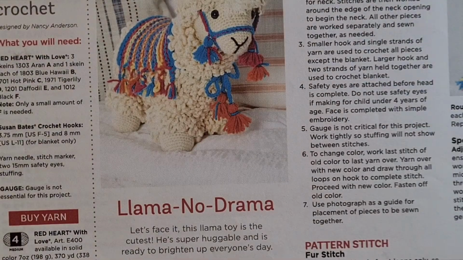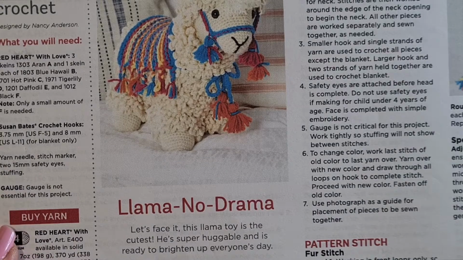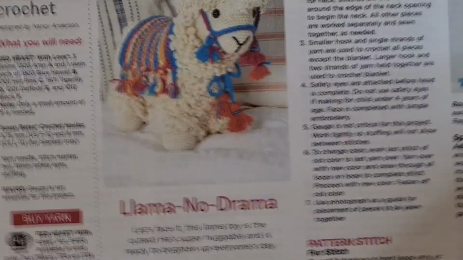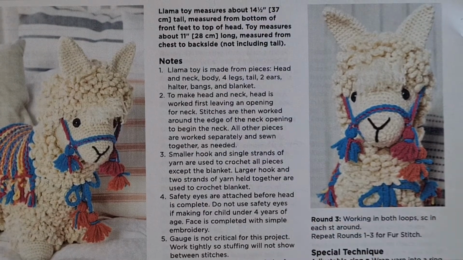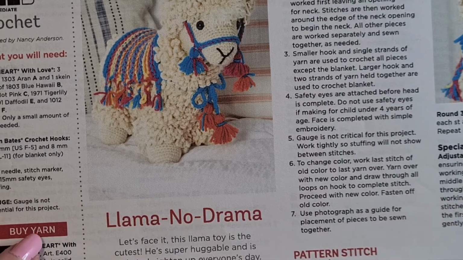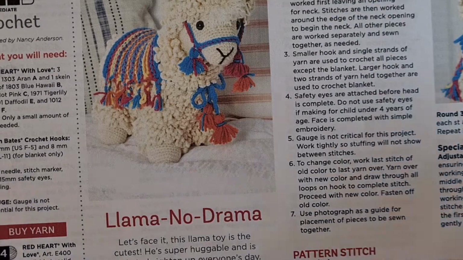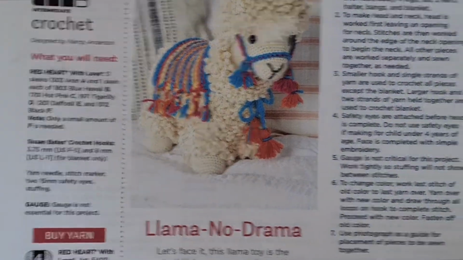And it will explain special stitches in here. There's a fur stitch, which is this loopy stitch that happens all over the body and the head of the llama, and it'll explain to you exactly how to make that. So that tends to be an absolutely essential page for your patterns.